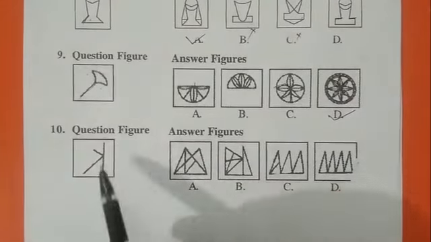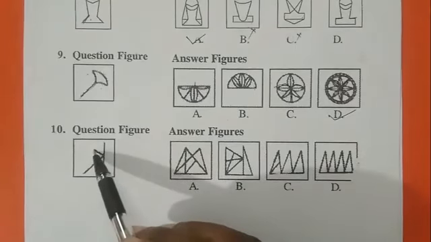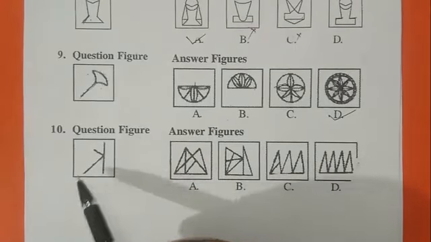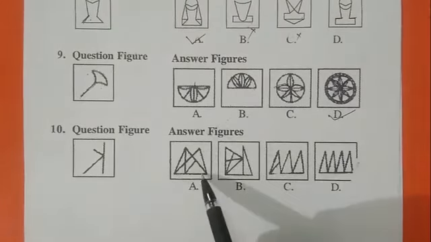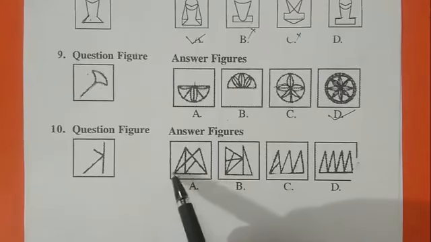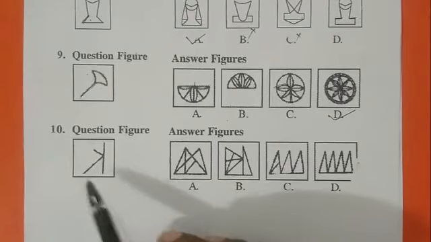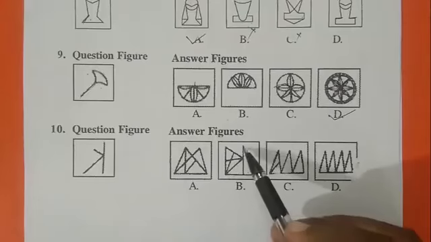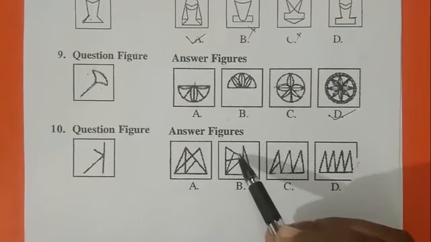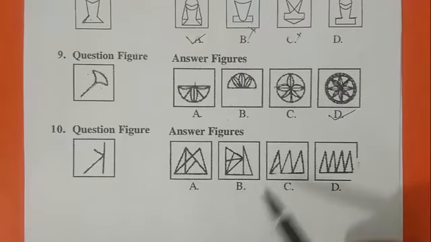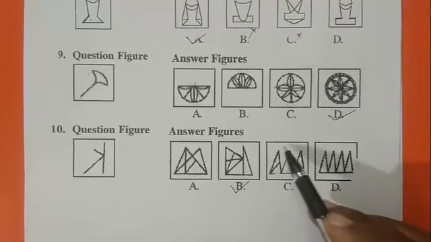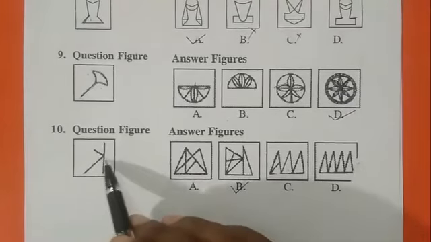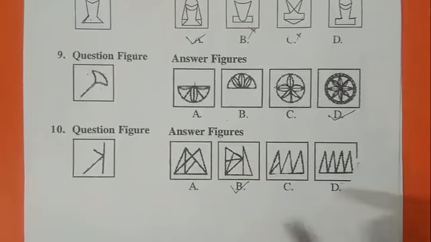In question number 10, there is a straight line, after that one straight line up and one downward. We have not found a straight line like that in A, but in answer figure B, we find one straight line, one up here like that and one downward. So B is the answer. In C we have not found a straight line but crossing like that, and D we have not, so B is the answer.